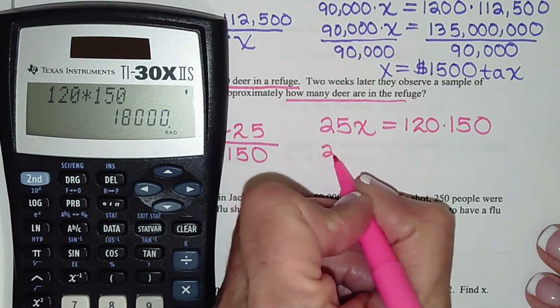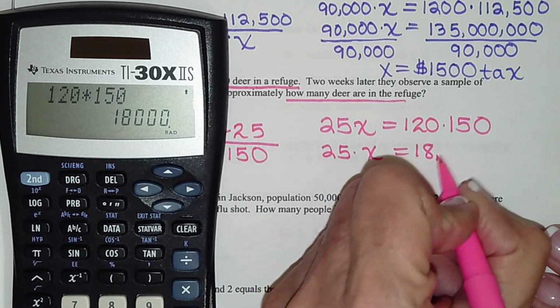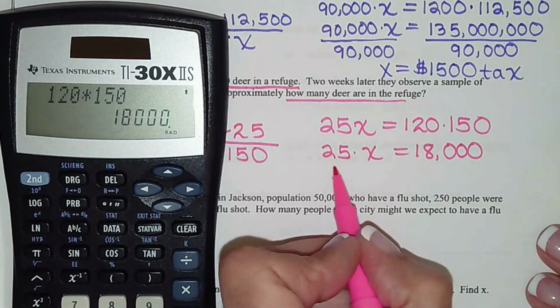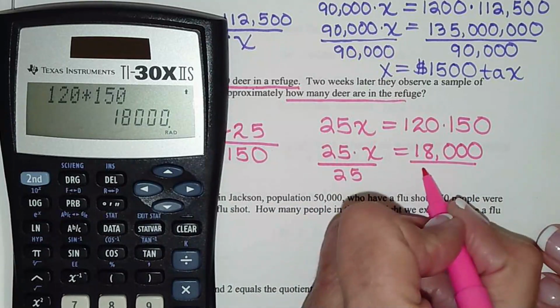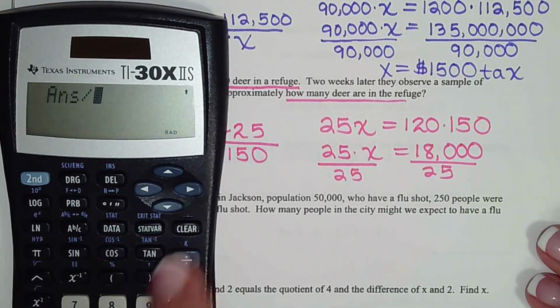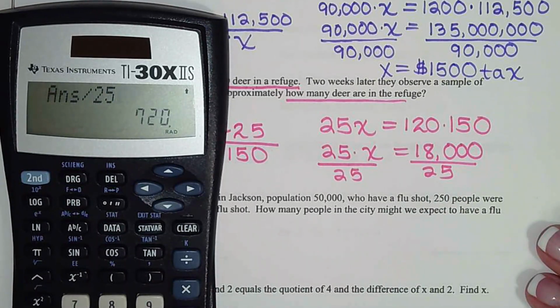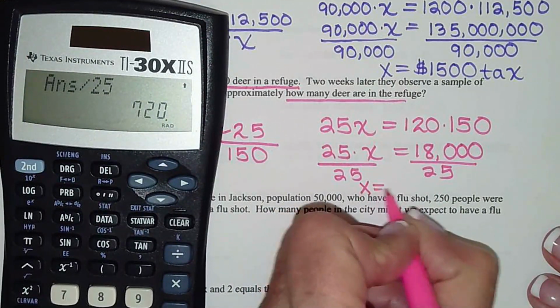So 25 times x equals 18,000. So again, keep that 18,000 in your calculator. Last step is divide both sides by 25. So then you don't have to retype it. Just hit divided by 25. Love this calculator. So now I have to describe.